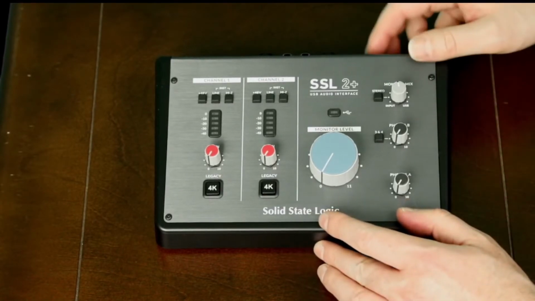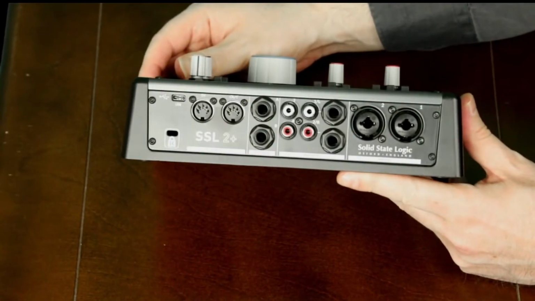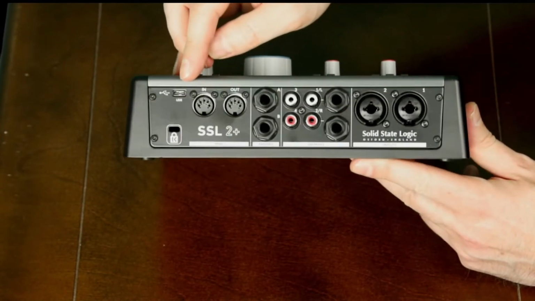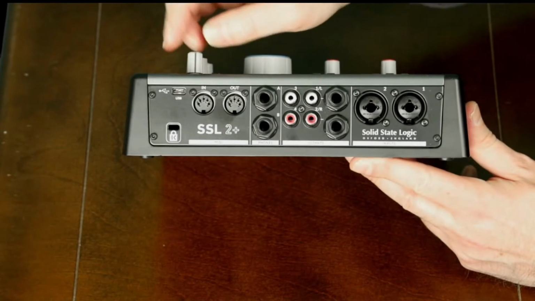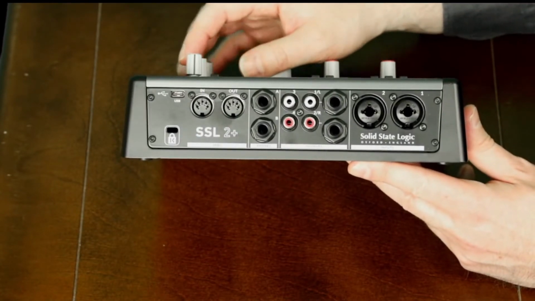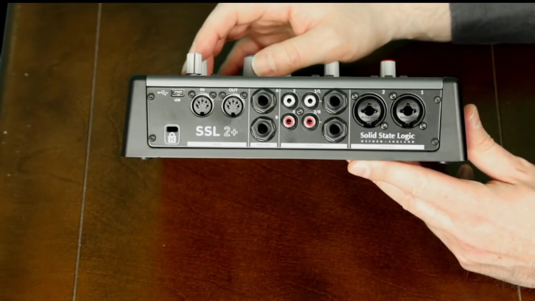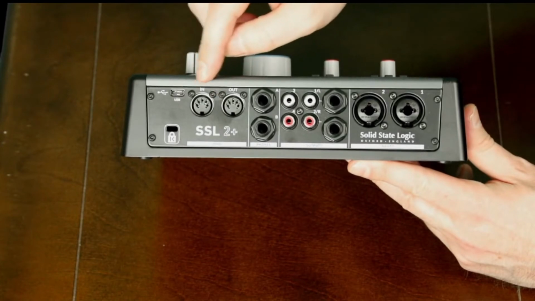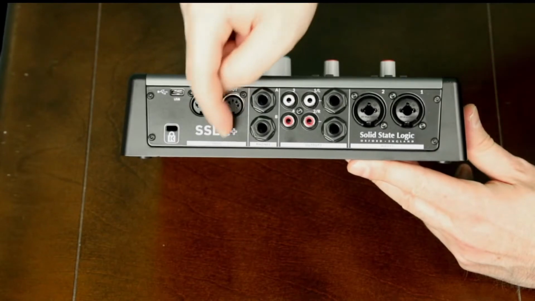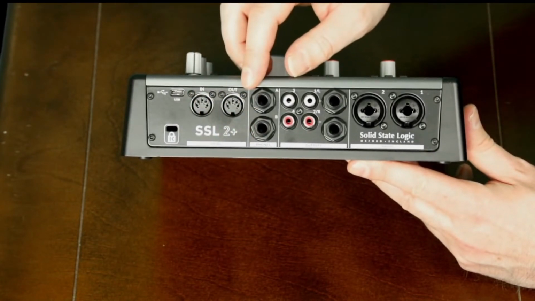All right, so let's flip to the back side of SSL 2 Plus. Starting from the left, top left there, that is a USB-C connector. The unit actually comes with two different USB cables, a C to C and a C to A, for whichever connector you need. Right next to that would be MIDI in and out, obviously. Right after that are the two separate headphone jacks. Again, SSL 2 only has one of these.